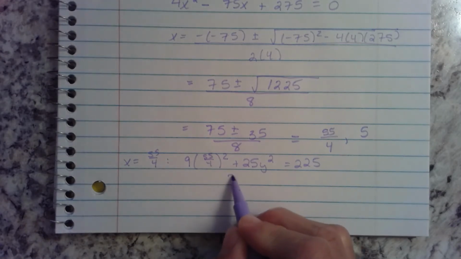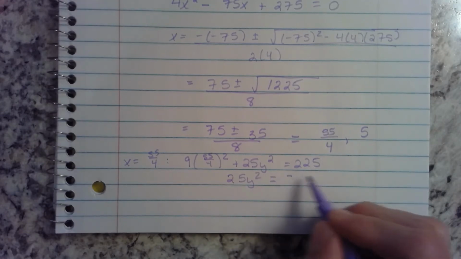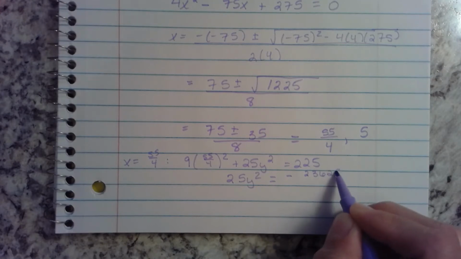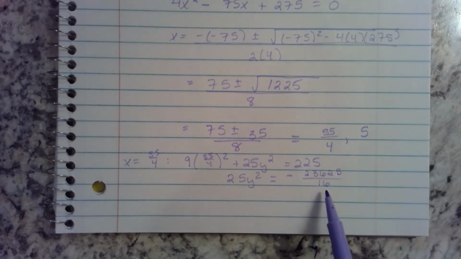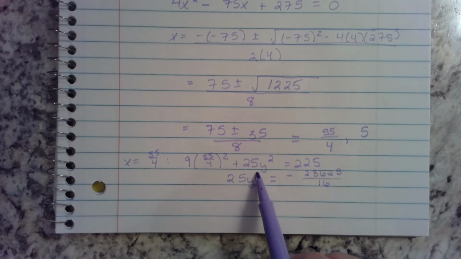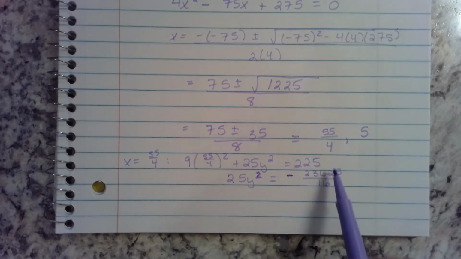So we're going to get 25y squared is equal to a negative 23625 over 16. We have to divide both sides by 25, and because of this square, we have to take the square root. Well, when we take the square root of this, it's going to be a negative number. That's going to give us an imaginary solution.